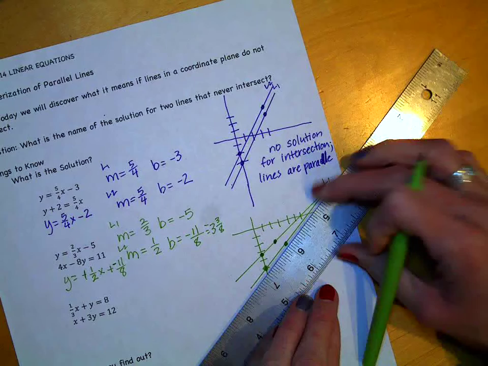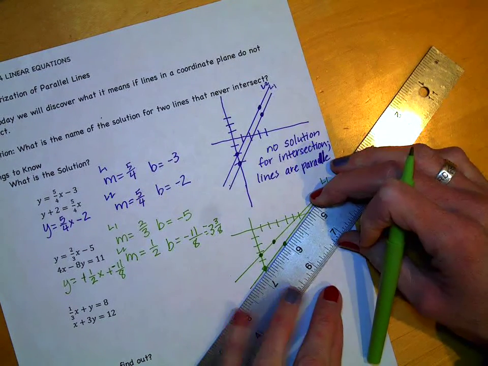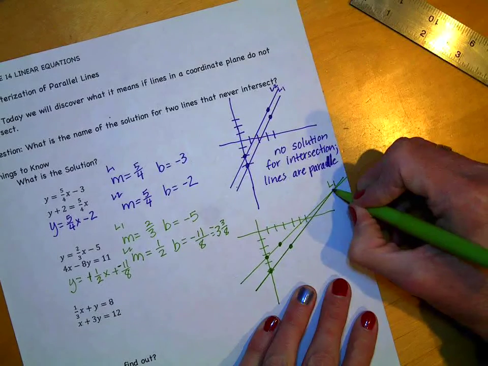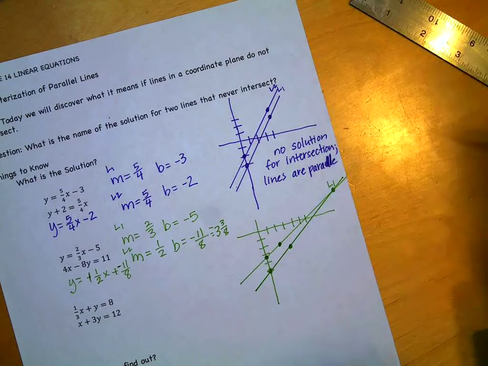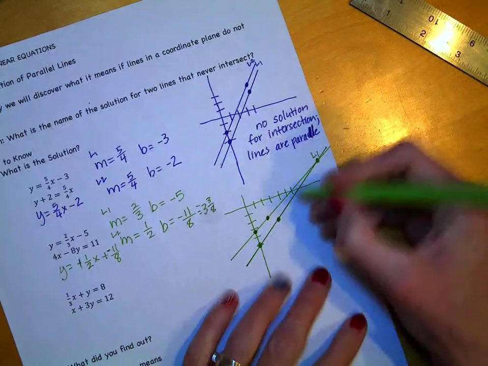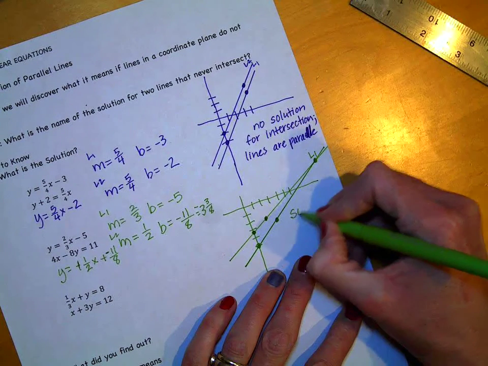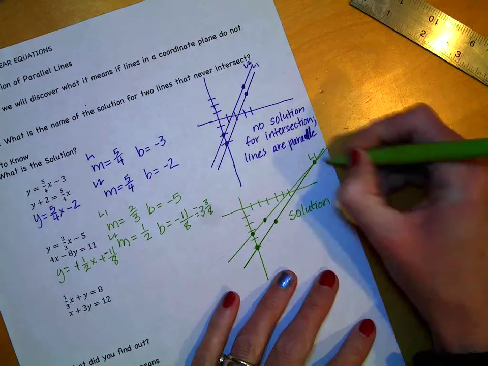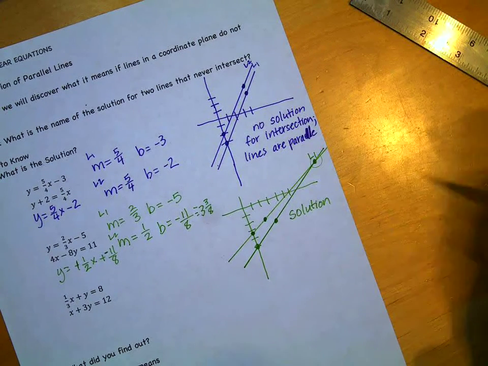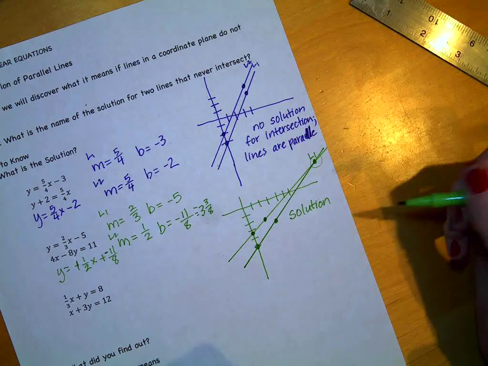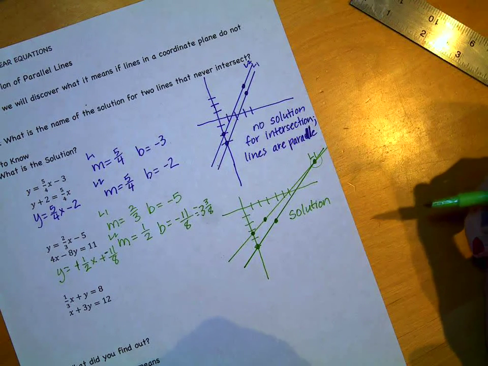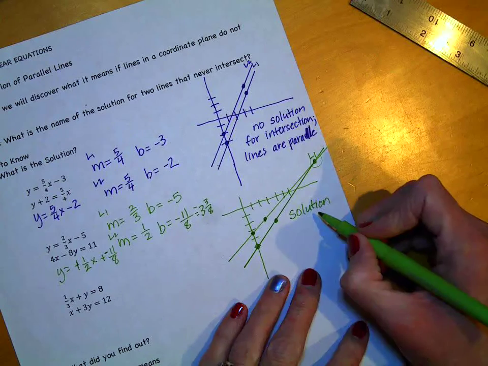Let me extend this one a little bit so we can make it a little bit longer. Right. So the point of intersection, if you can see it, is right there. Okay, so this one does have a solution. So we're going to say a solution, and then we just have to tell what the actual point of collision is, which would be somewhere out there. And we can actually figure it out by determining what your x and y would be for that.